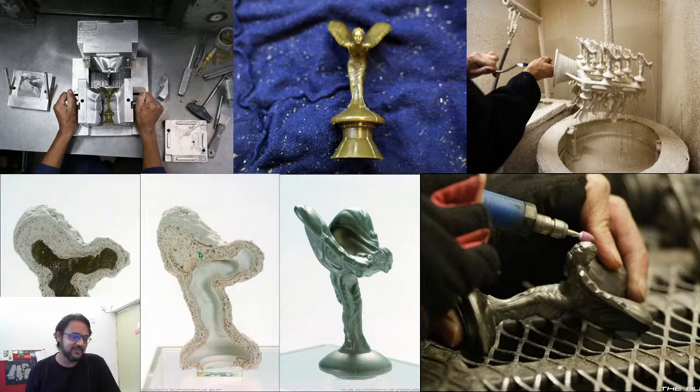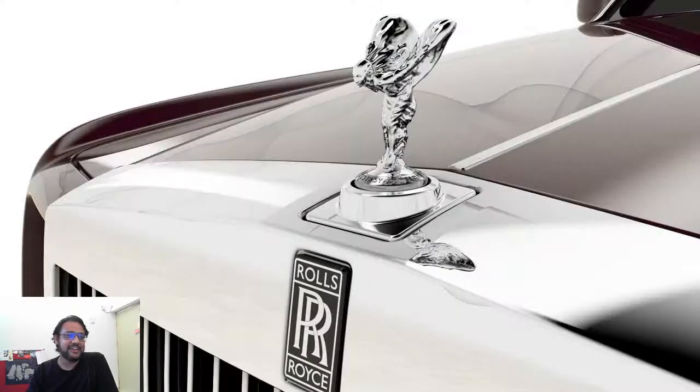Okay, yeah, you guys are right. It's called the Spirit of Ecstasy, and this adorns the hood of every Rolls Royce. I think there are some variations to this in different Rolls Royce cars. Anyway, once this is fired, you can see those layers merge together and it becomes a really solid piece, and this can withstand the temperatures of molten material, and then it is cleaned up by hand. Yeah, it is a flying lady. So it's used in Rolls Royce hood ornaments.